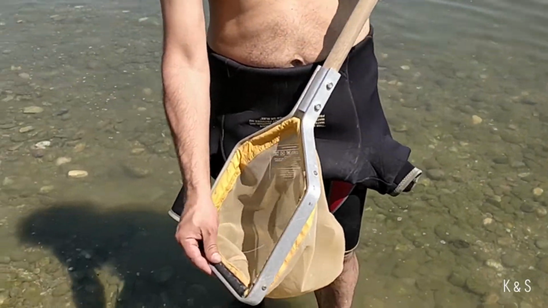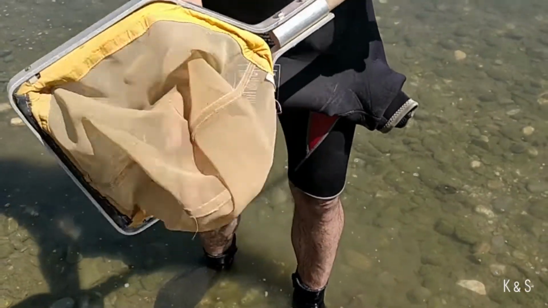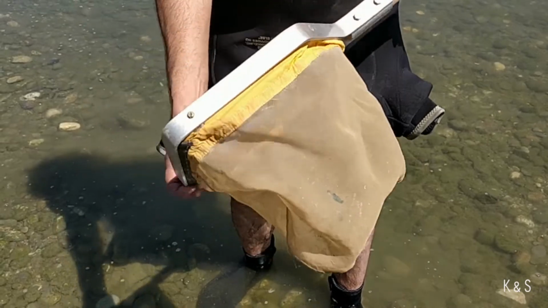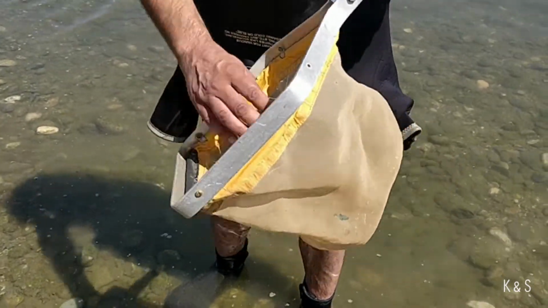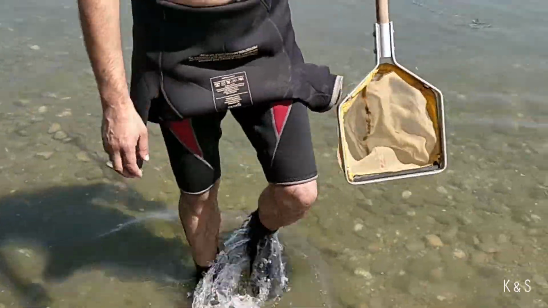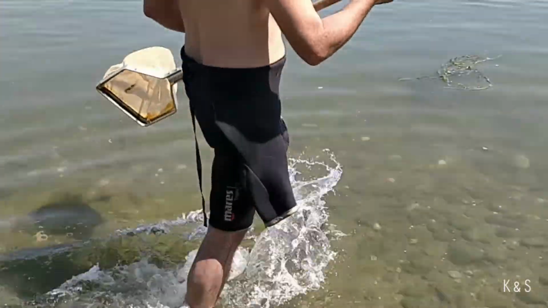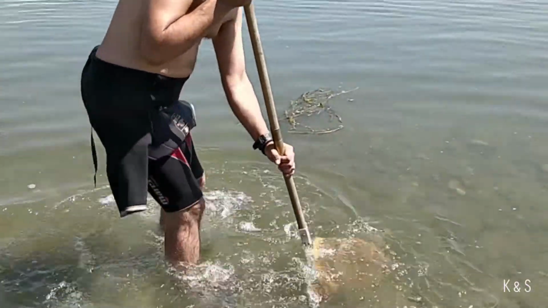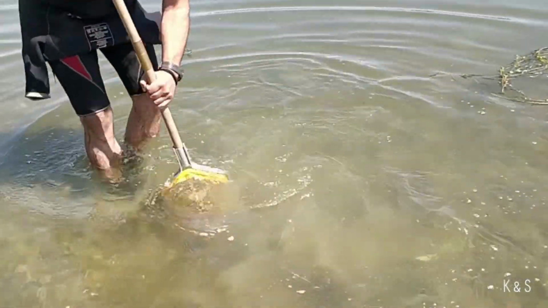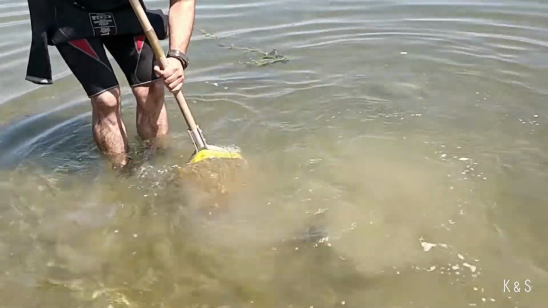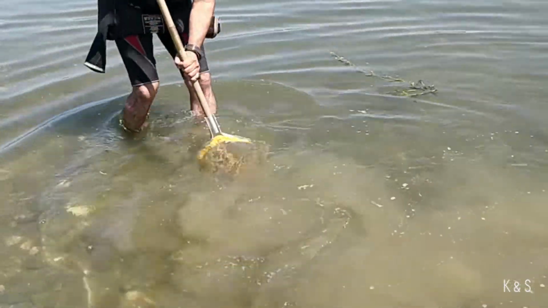We have to consider to use this side, not this one. You see it's not on the middle of the frame, because in that case you will save the net from being destroyed by the stones and so. And you just position the net like this and move and kick underneath. And follow your feet.